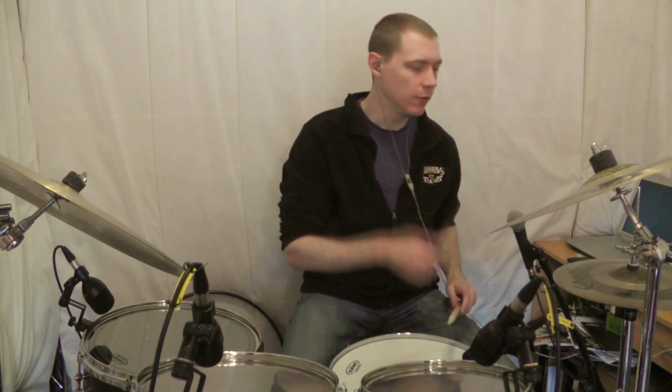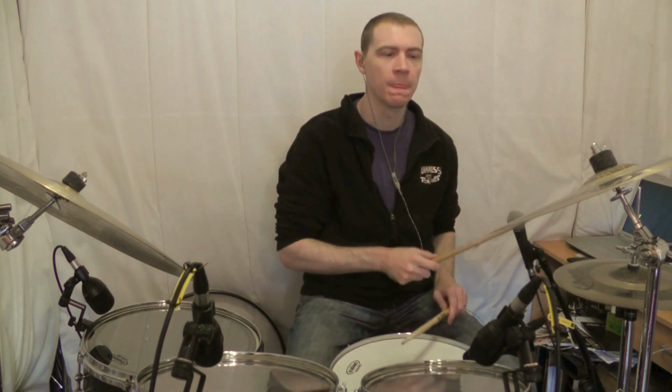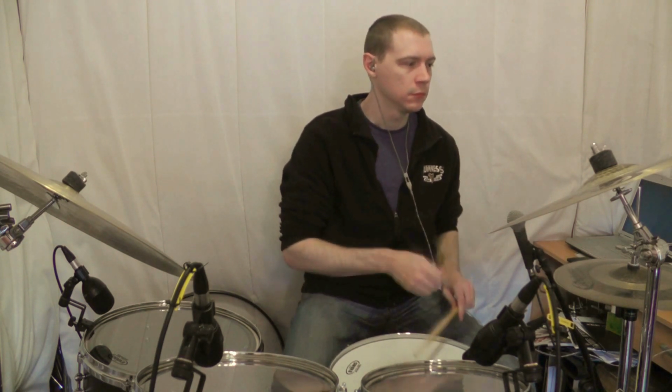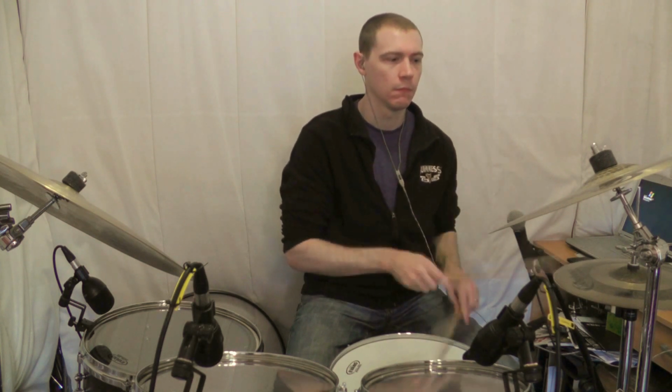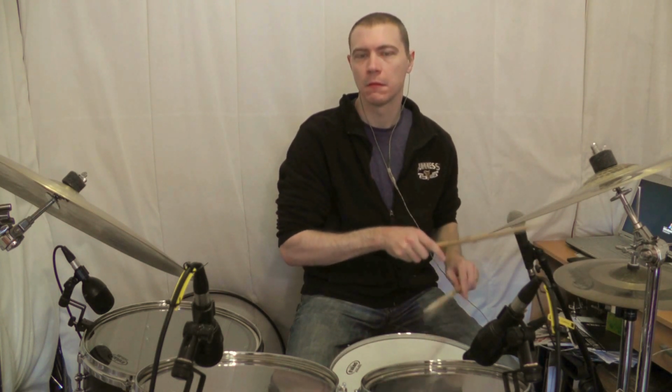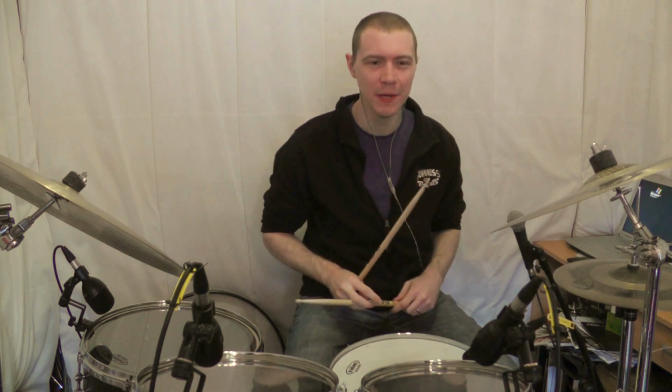So you can play the same groove, you can make it straight, or you can jump onto a 6 note subdivision and make it swung. Notice my hi-hat hasn't changed. All I'm doing is switching between this and this. Bit of a left-hand workout.